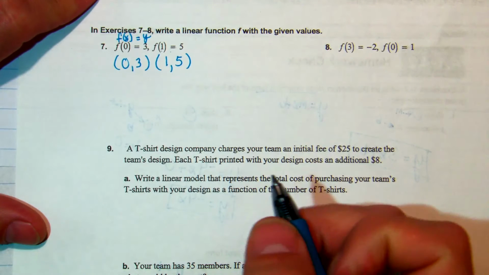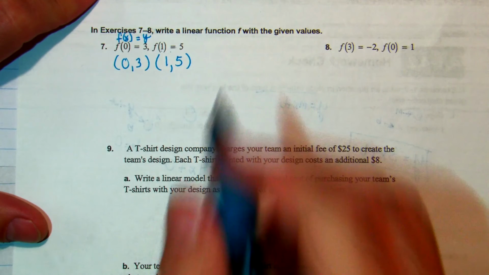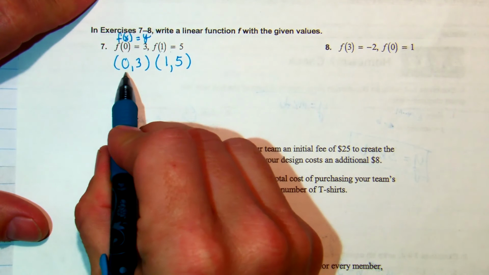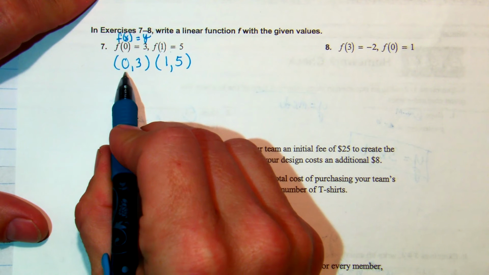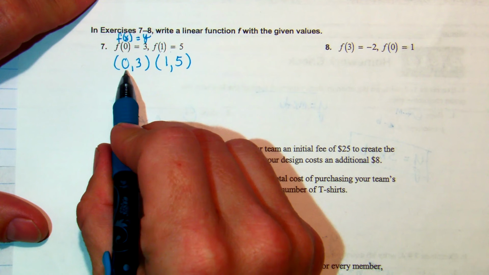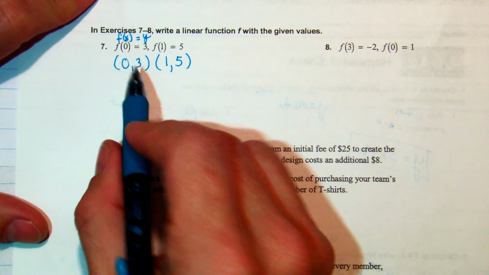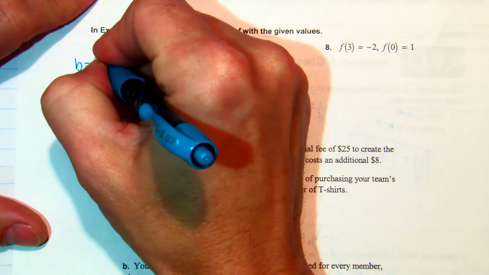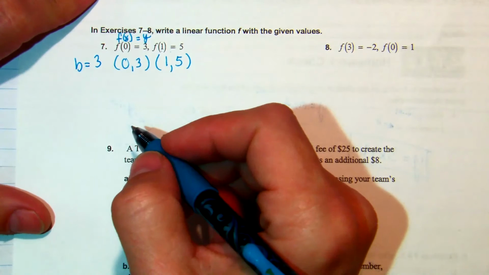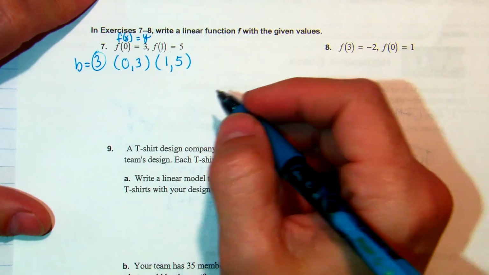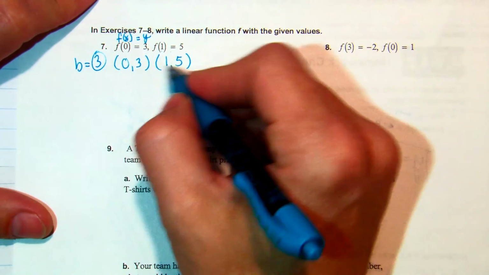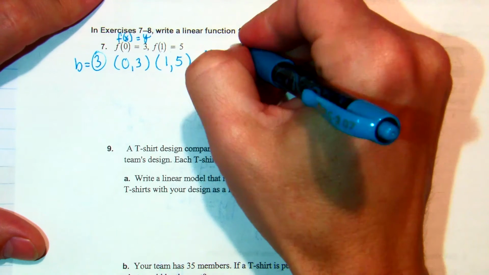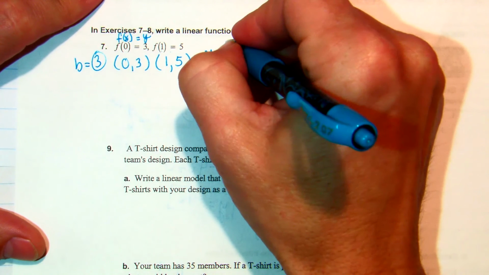given values. So you'll also notice again, hopefully you're recognizing this, they've given us the y-intercept. This is a 0 for x, and so the y-intercept is going to be 3. So we know from this, I'll write it on this side, b is equal to 3. So that's going to be helpful in just a minute. And we've got 2 points. We're going to have to use the 2-point slope form to find out what the slope is.